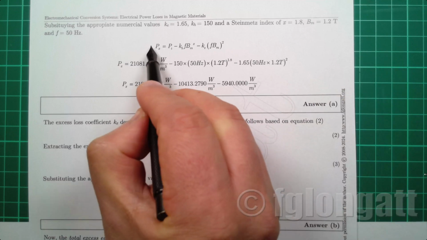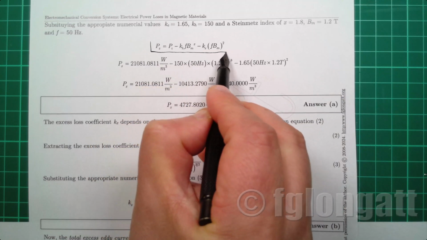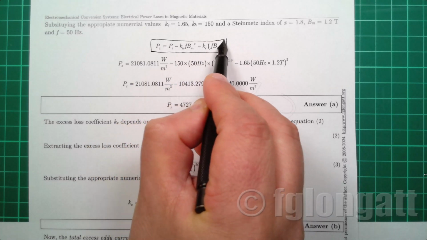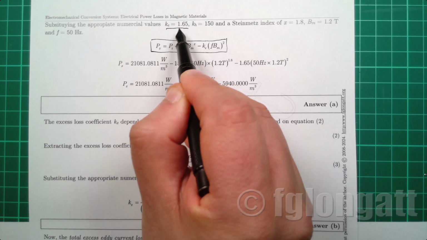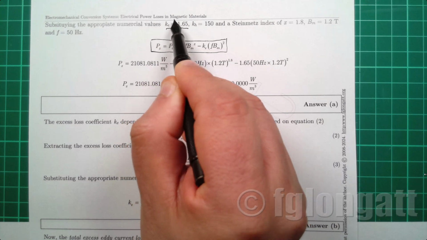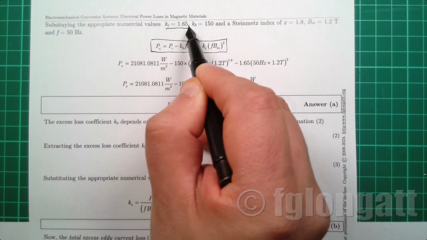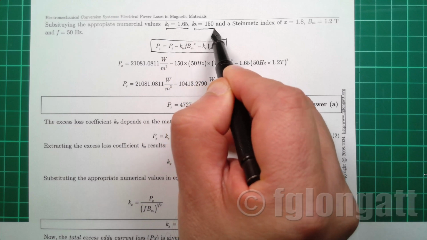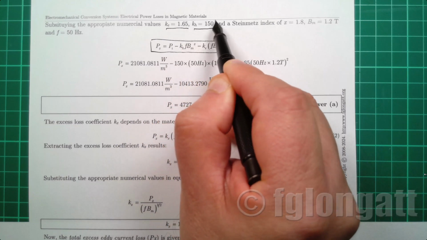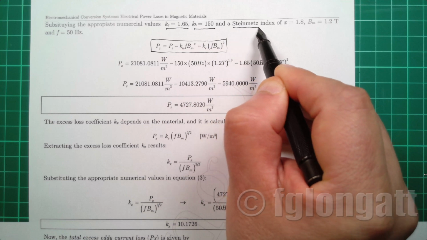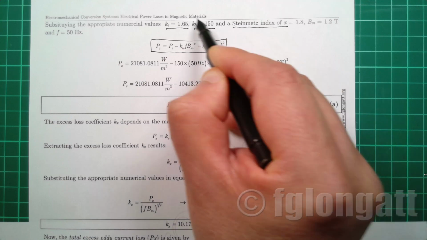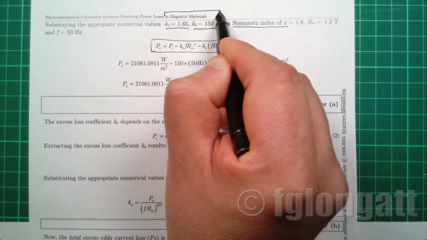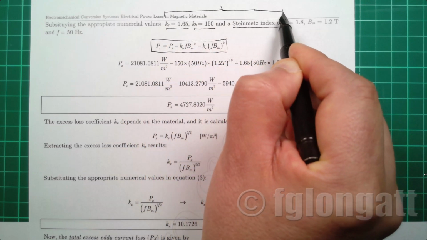Remember, this is the equation that we derived on the previous page, and we know from Q1 the value of KE, 1.65. We know the value of KH, 150, and also the Steinmetz index, which is coming from question Q1.